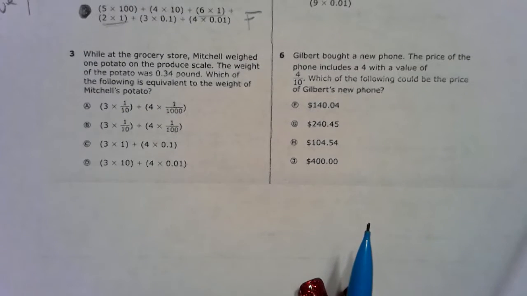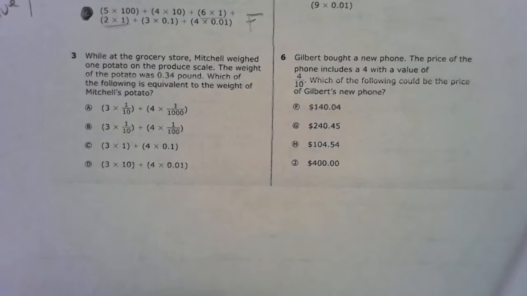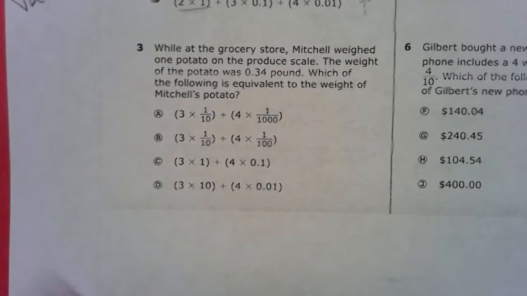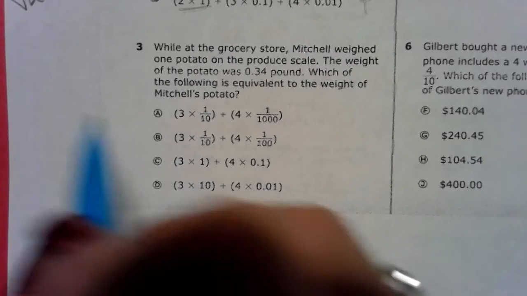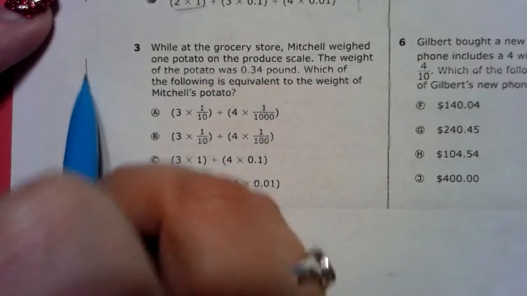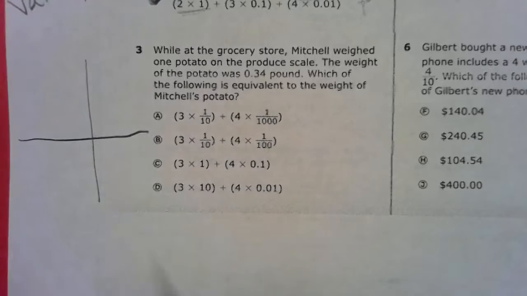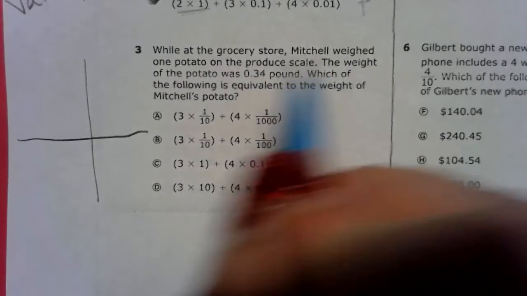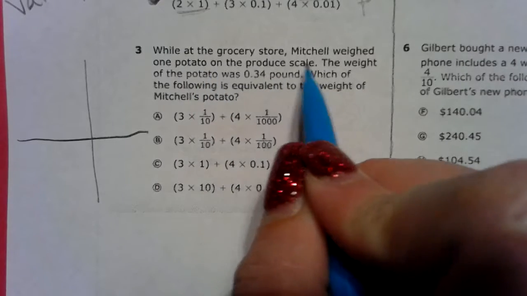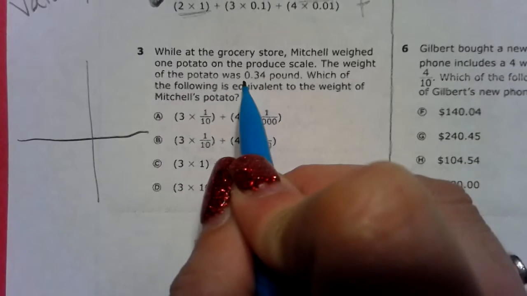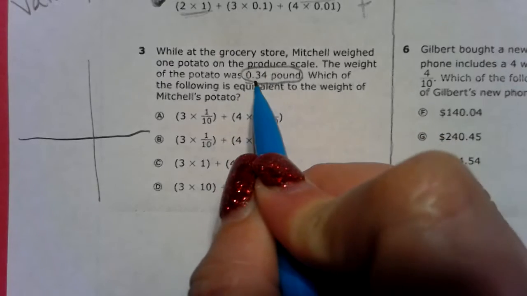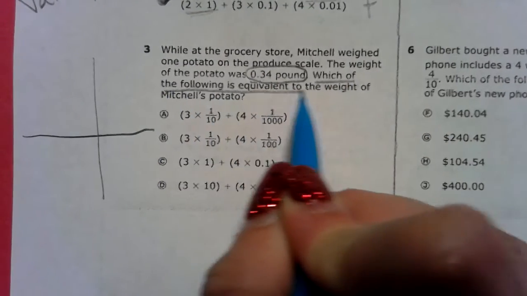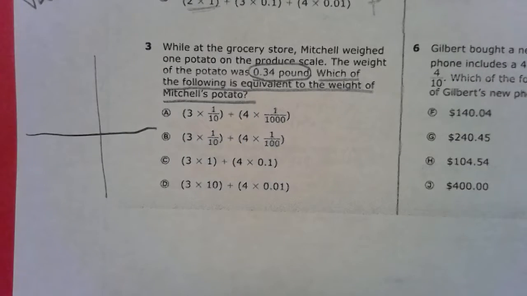Okay. Question 3. I'm going to zoom that in so you have a better view. I'm going to do RIPS again. Again, I want you using that. I want you to take these questions apart. So I'm going to get used to using it again. While at the grocery store, Mitchell weighed 1 potato on the produce scale. The weight of the potato was 0.34 pounds, or 34 hundredths of a pound. Which of the following is equivalent to the weight of the potato?